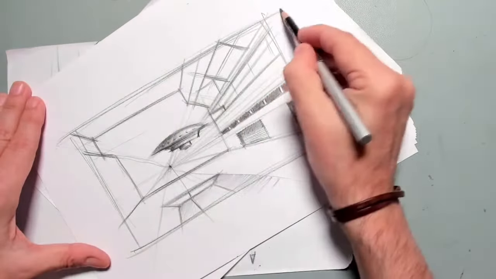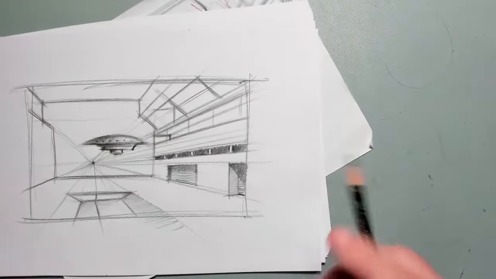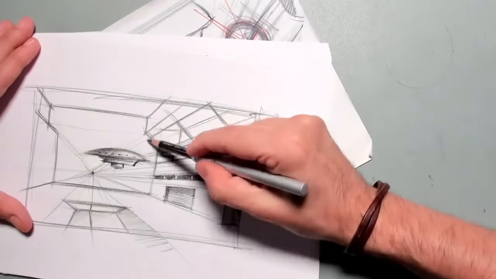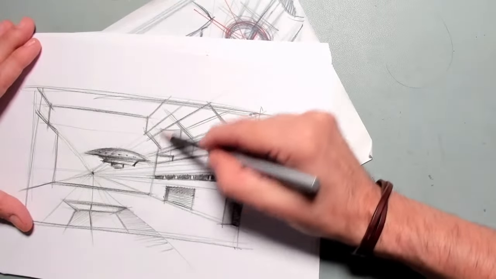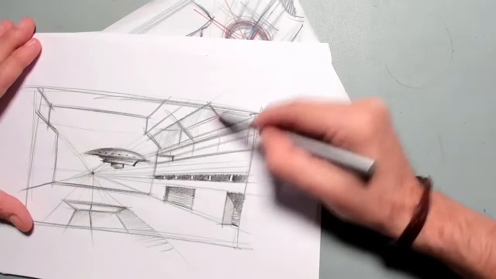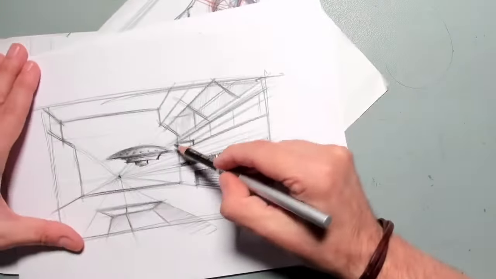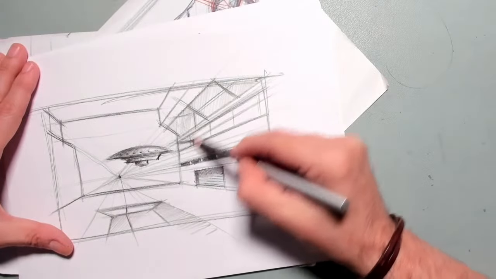Looks pretty cool. So what do you think so far? All this transparent. All this transparent.